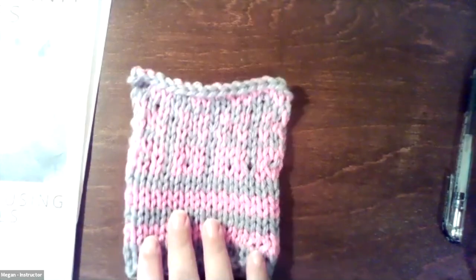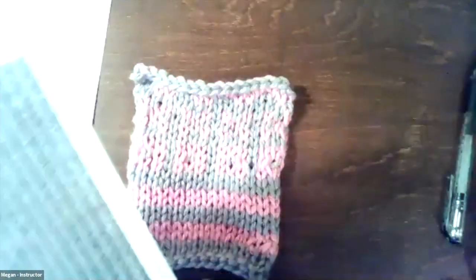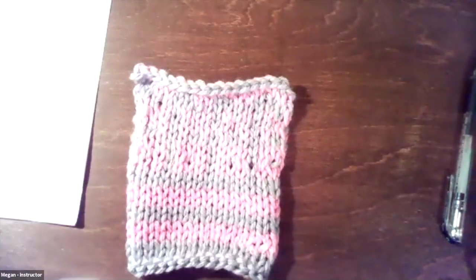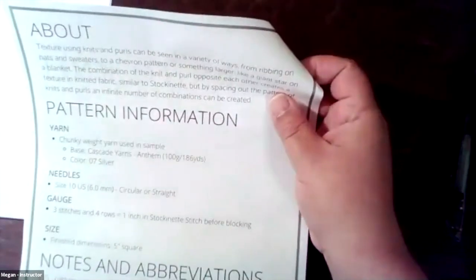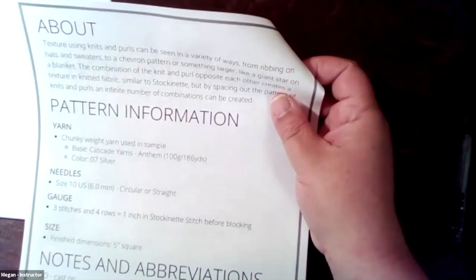What's the weight of the yarn that you're going to use for that class? This one is technically chunky, but like I said, you can use any. The exact yarn is written in the pattern, and it's called Chunky Weight Cascade Yarns, Anthem. This one's acrylic.